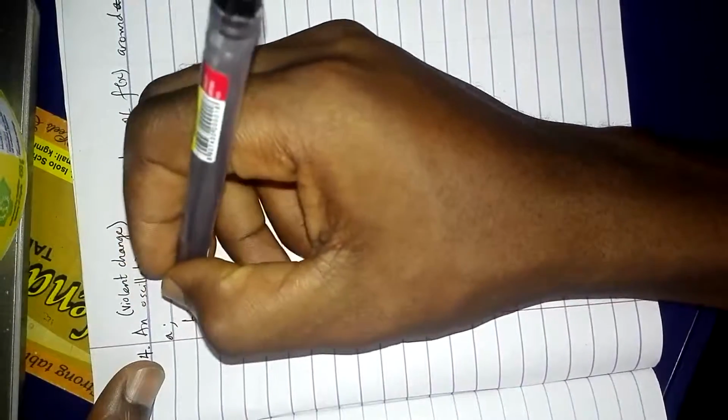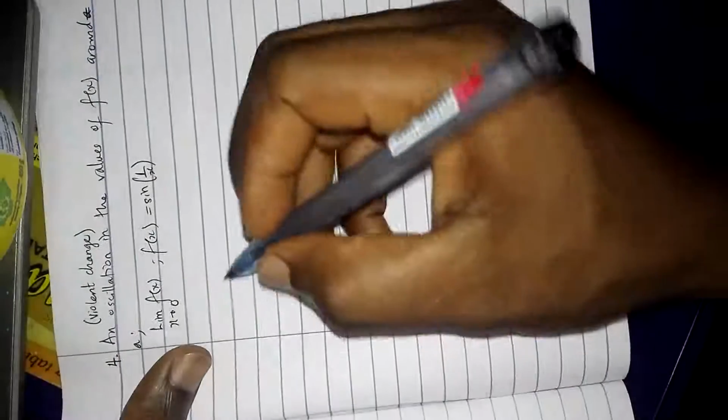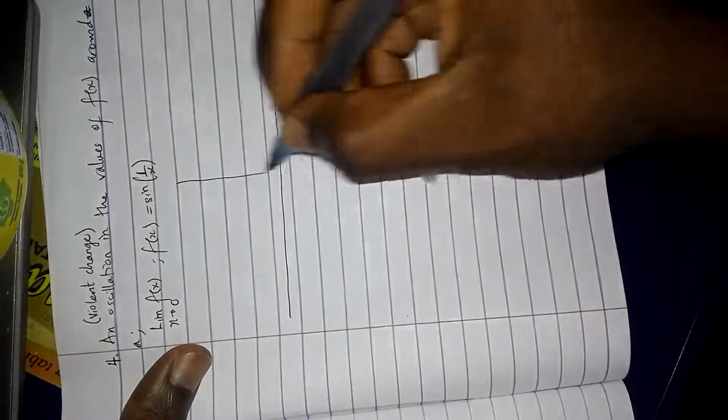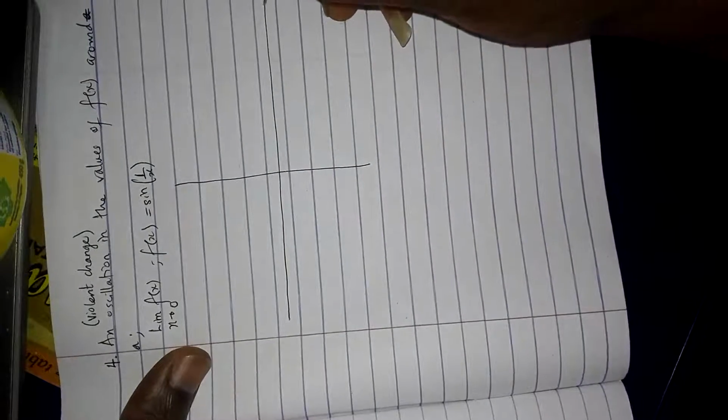Okay, a classical example is this. Look at the limit of this function as x approaches 0, where our f of x is sine of 1 over x. So let's reason with what the graph is going to be like.